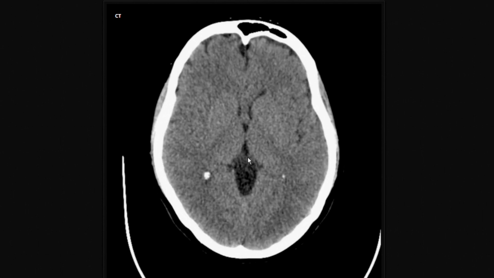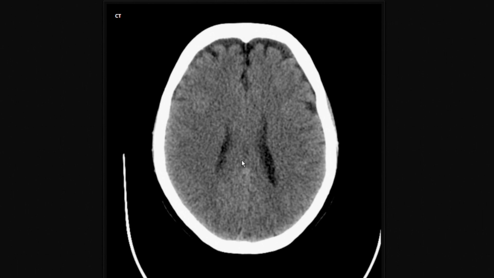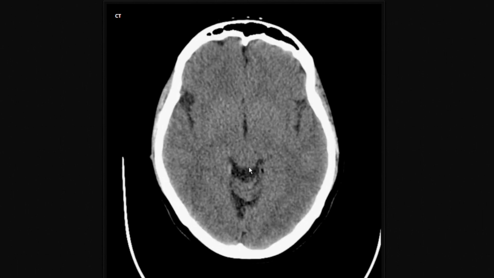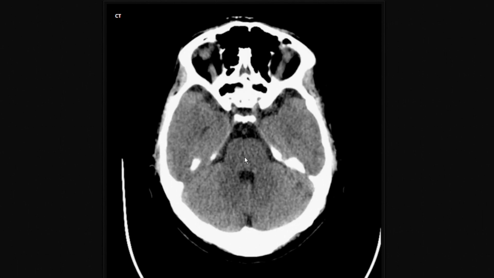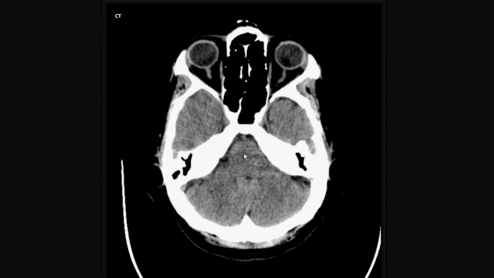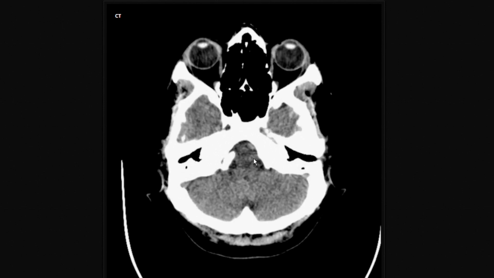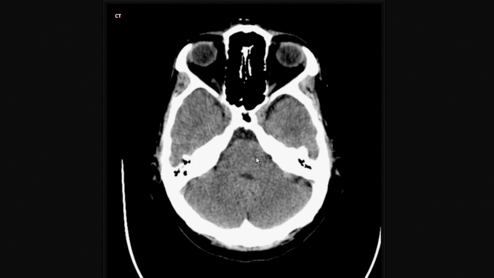Then the corticospinal tract will continue going downward through the crus cerebri of the midbrain, the pons, and then we have the decussation, which happens at the level of the medulla, forming what we call the pyramid.